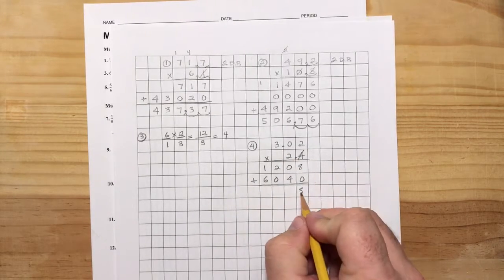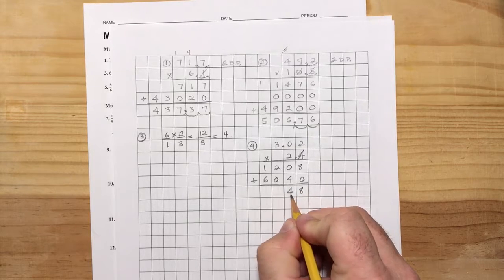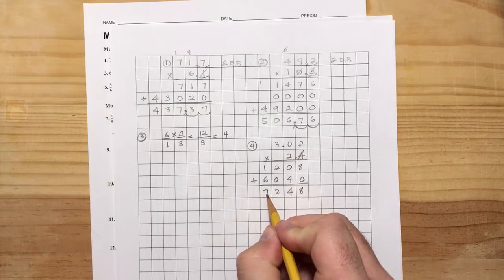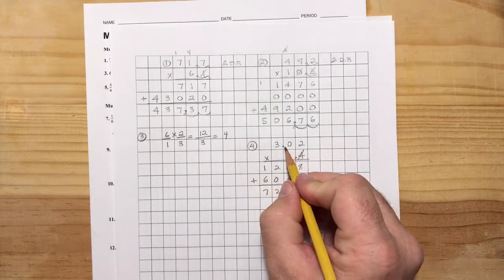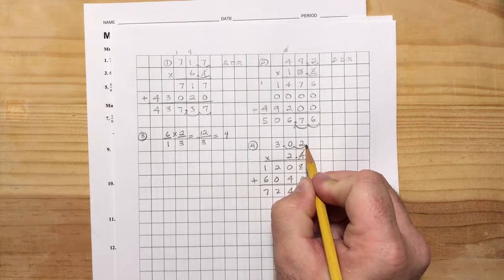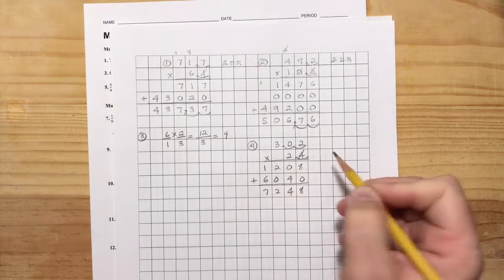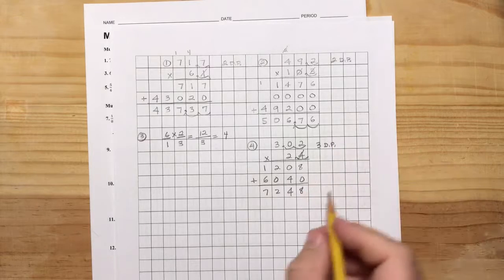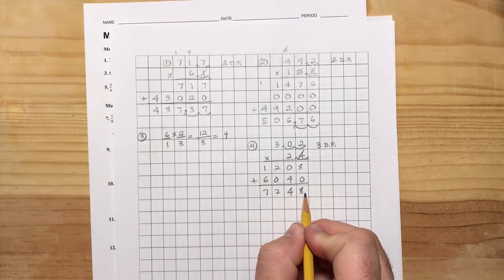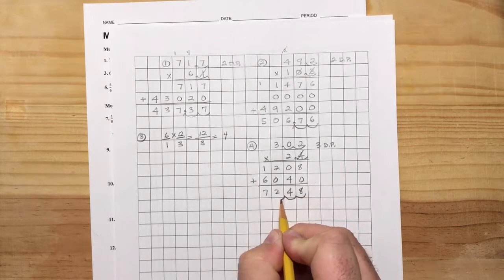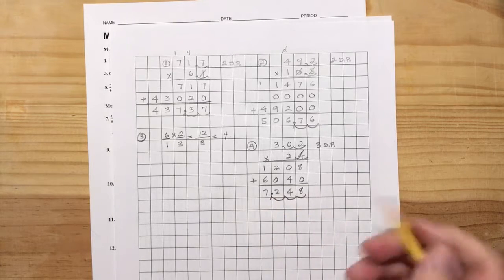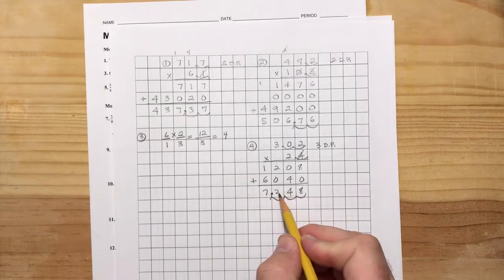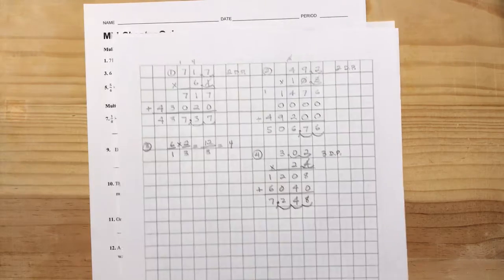Add these together. 8, 4, 2, 1 plus 6 is 7. I have 2 decimal places here and 1 decimal place here. That's a total of 3 decimal places. So I'm going to move this 1, 2, 3. So the answer to number 4 is 7.248.